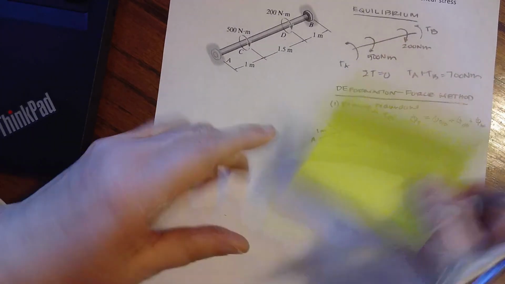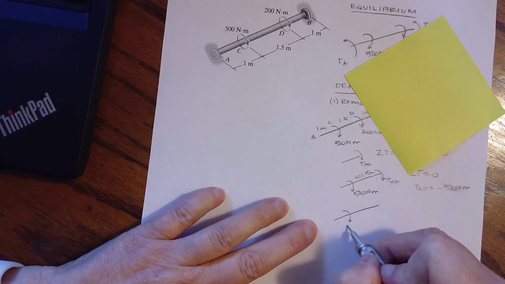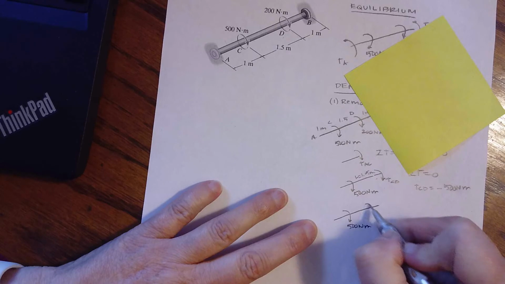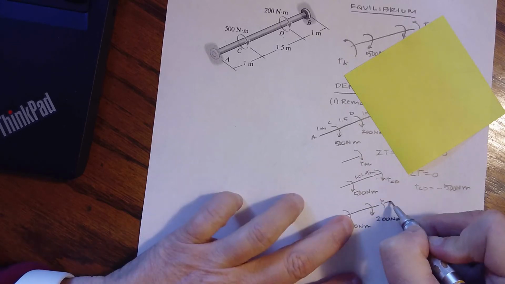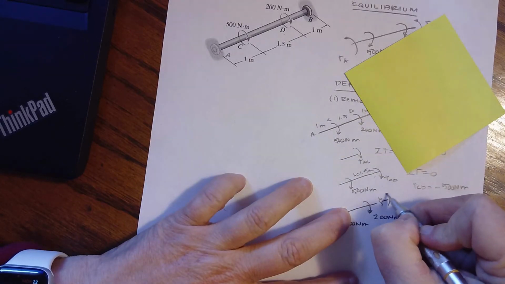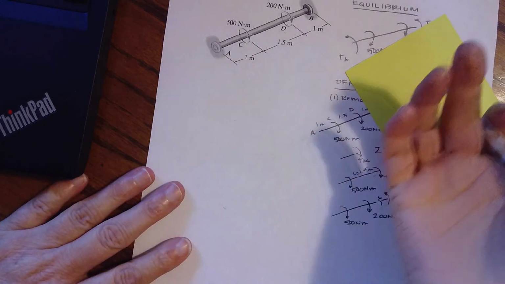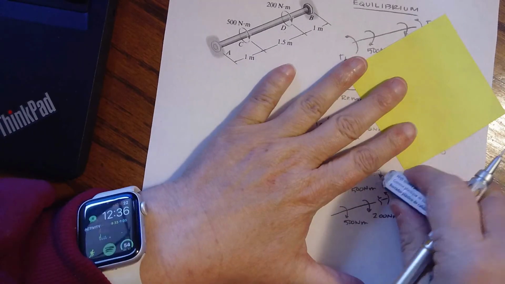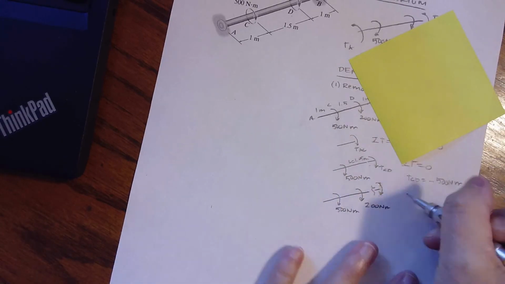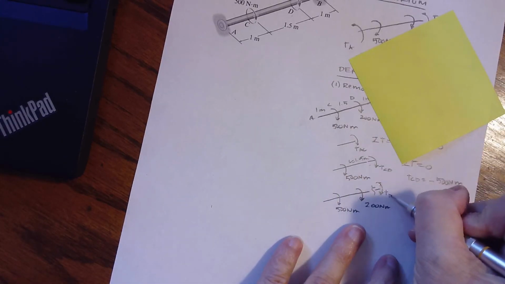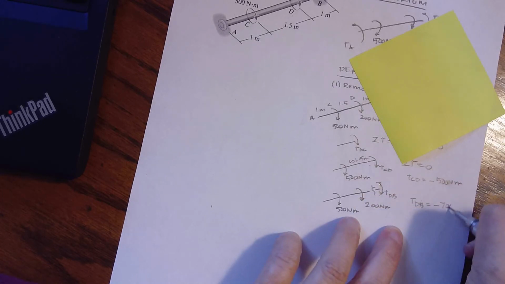Now I'm going to go back here, cut, and we can see we have 500 Newton meters. We have 200 Newton meters. If I make my cut, I'm going to assume positive going this way. Actually, coming from the left, coming towards us is positive. Then when I sum those torques up, from D to B, I'm going to get that torque from D to B equals negative 700 Newton meters.